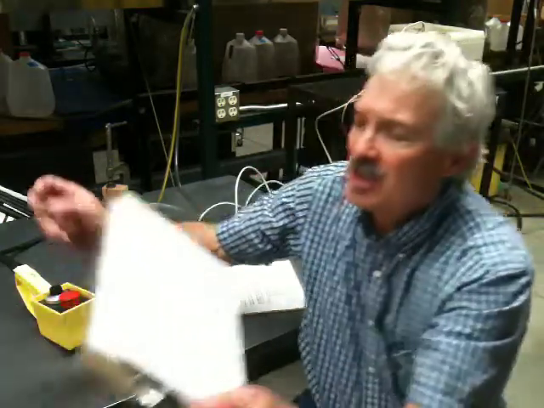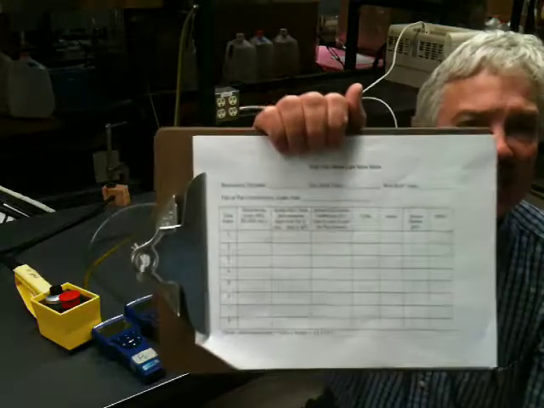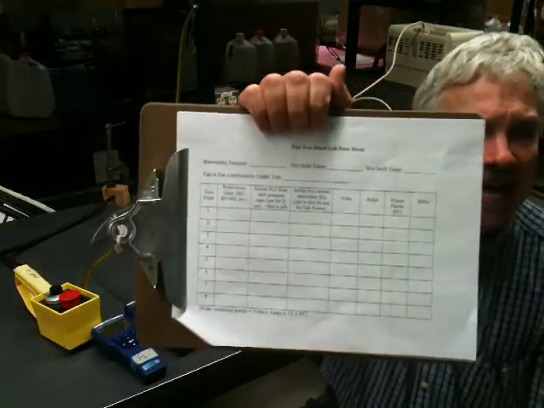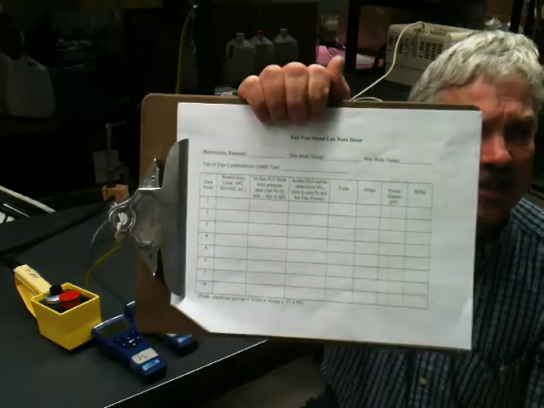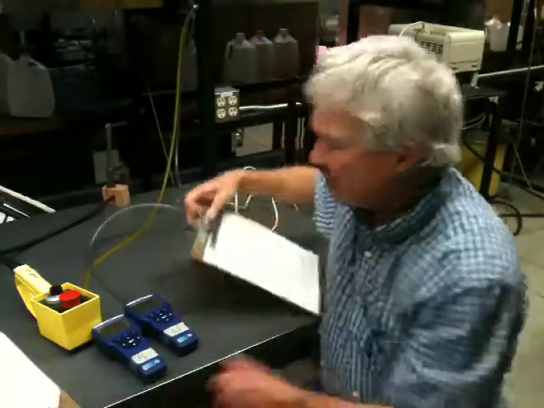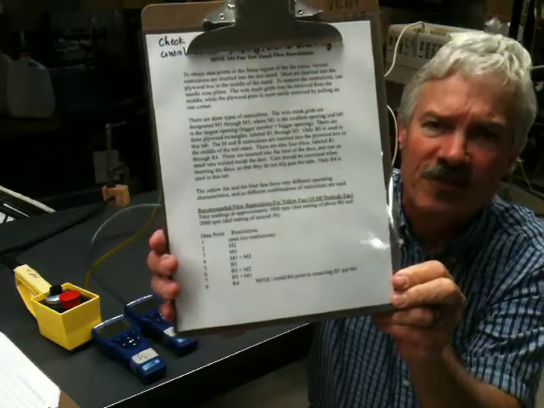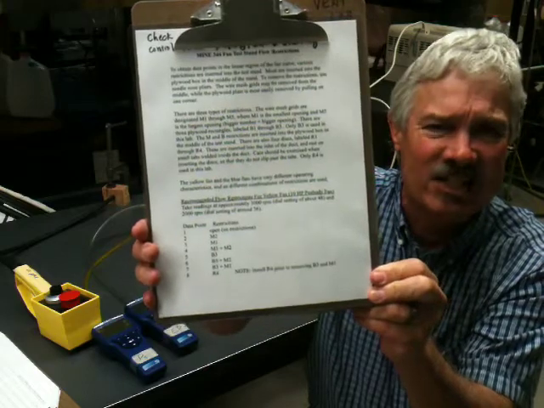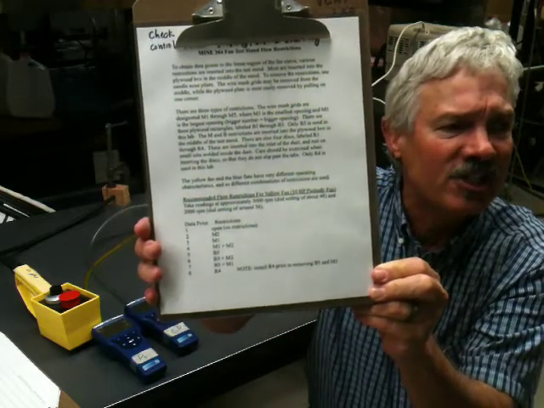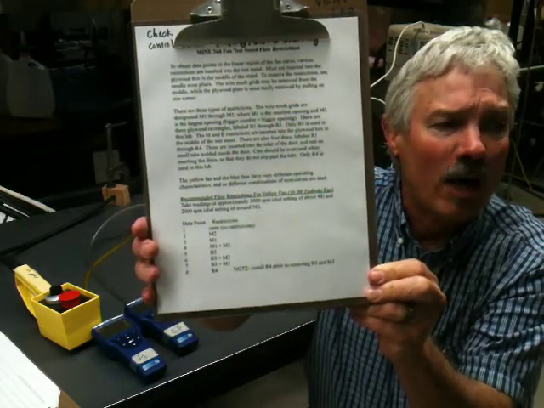Also at this table, we have a clipboard with a data sheet on it, and we'll go over that in more detail in the next video segment. And then we also have a laminated sheet that tells us which flow restrictions to use depending on which fan or fans are being tested. And this sheet also indicates the speed settings for the low and higher speeds that we will test.